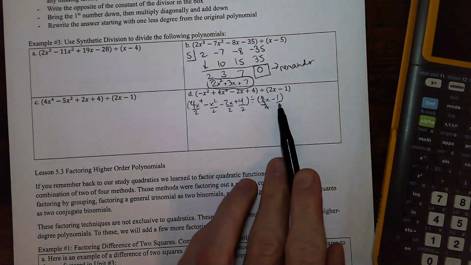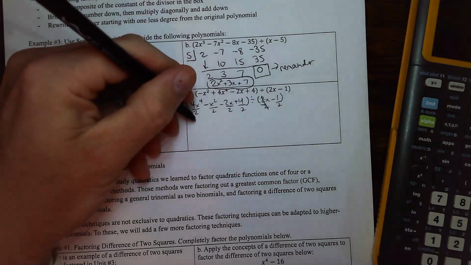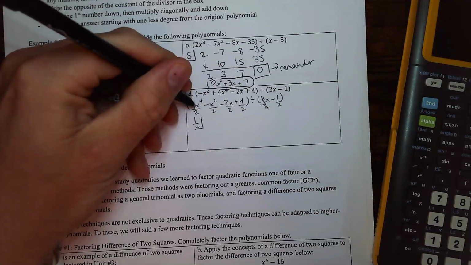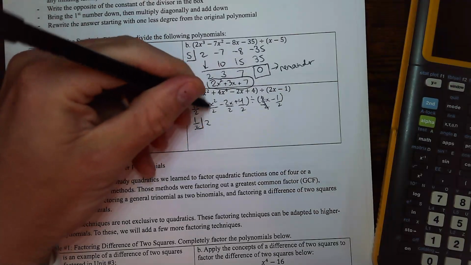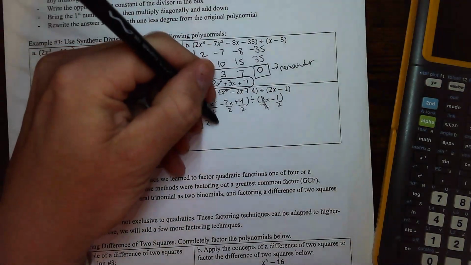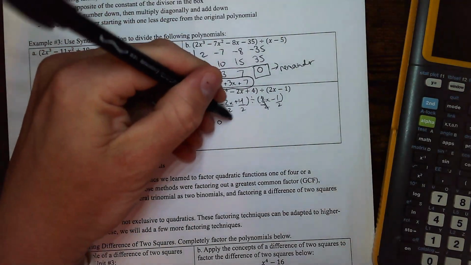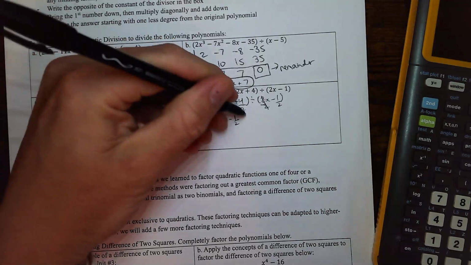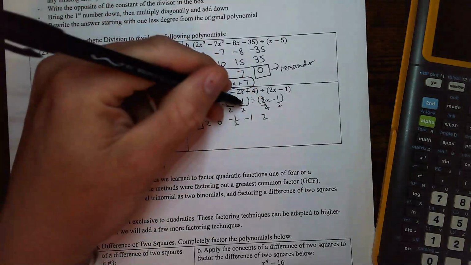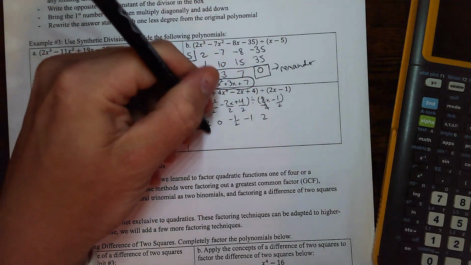Now I'm going to put the opposite of this constant in the box. So the opposite of -1/2 would be +1/2. And I'm going to write down these coefficients. 4 divided by 2 is 2. Now notice there's no x cubed, so I've got to put a 0 for x cubed. -1/2 for the x squared, -1 for the x, and then 2 for the constant there.